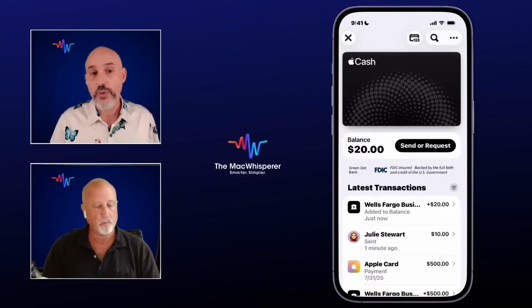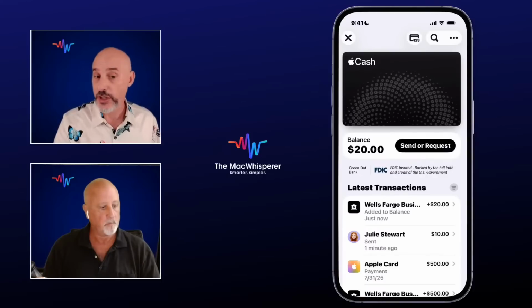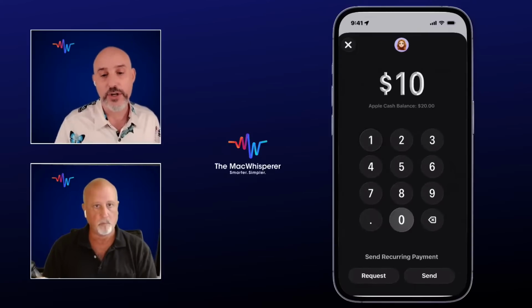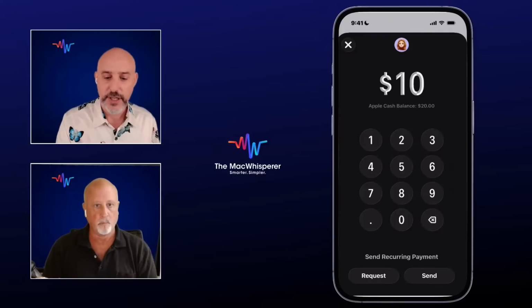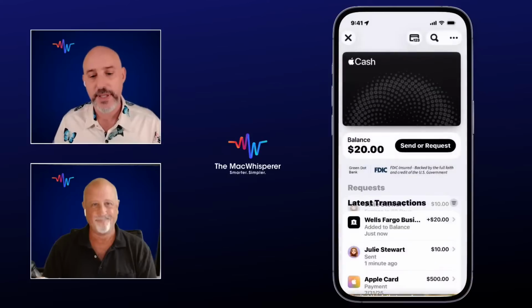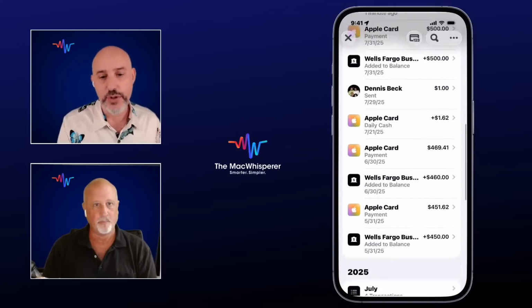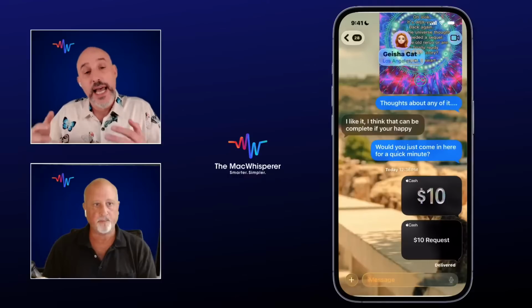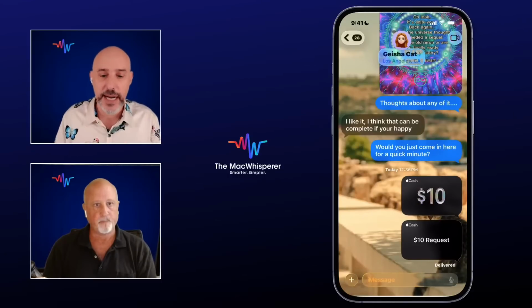You can also request money with Apple Cash, just like with Venmo. If I click on Send or Request, I can click on my wife and I can request her to send me back that $10. I'll click Request. We'll see if she gets the memo, and I'll send that. And she'll now get the option to come back into that text message chain and click on the button that says Request and give me $10, which will come into my account. So sending and receiving with Apple Cash is really, really easy to do.